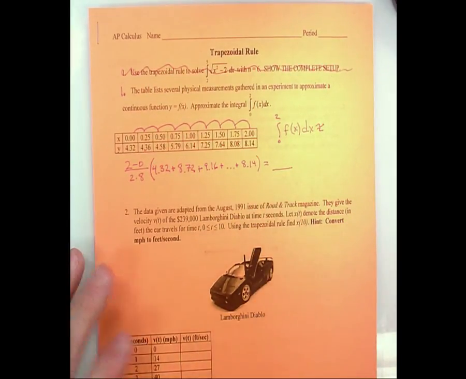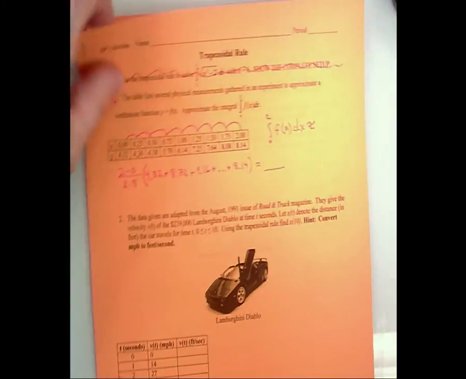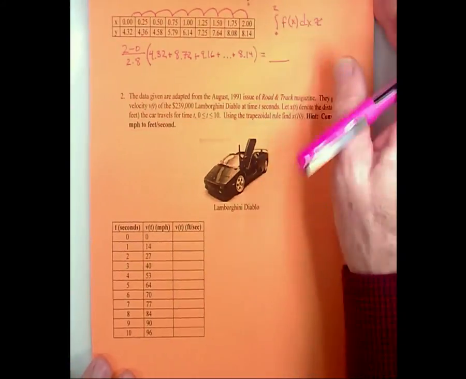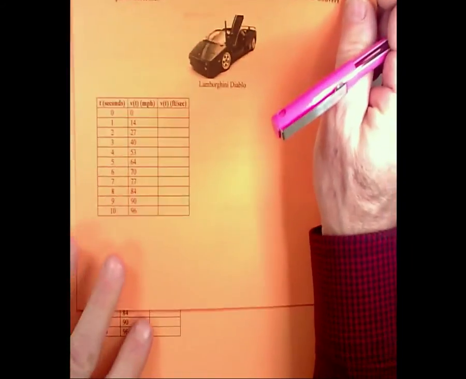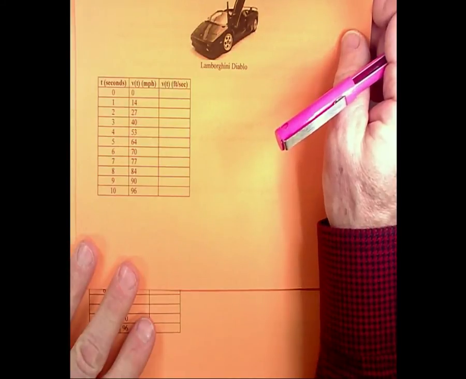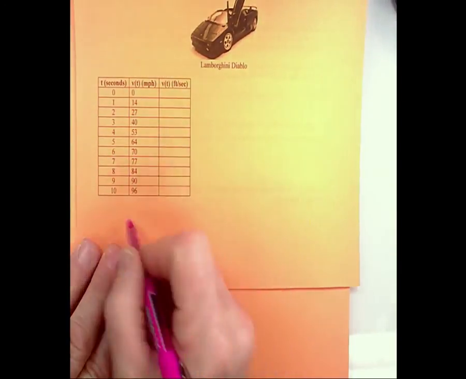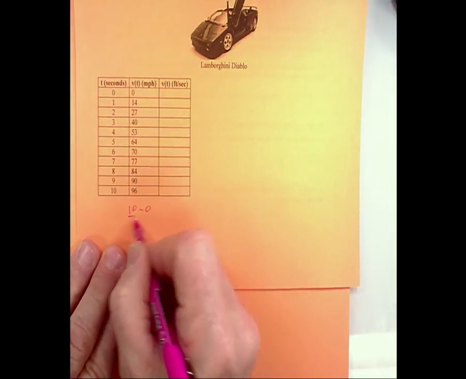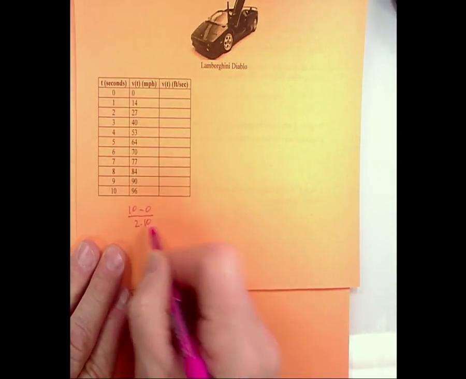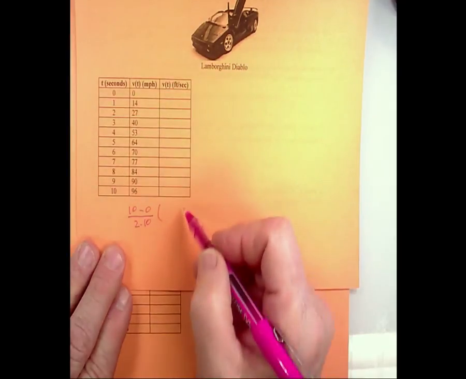Okay. The Lamborghini, the first thing you're going to have to do is it's the same type of thing. I've got 10 trapezoids, correct? So I'm going to have 10 minus 0 over 2 times 10. And then I'm going to have these values.